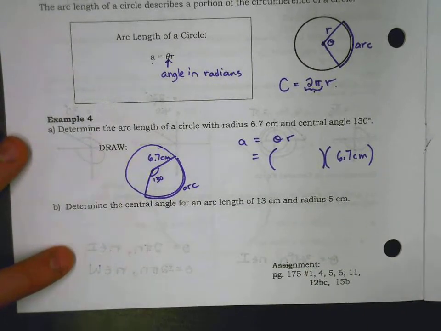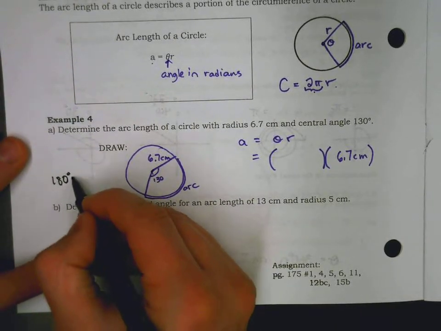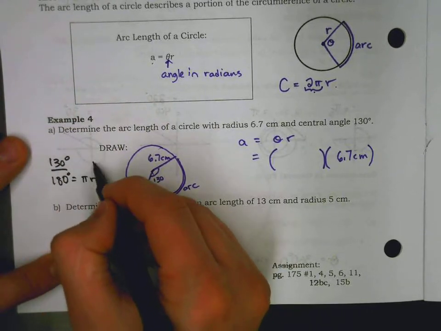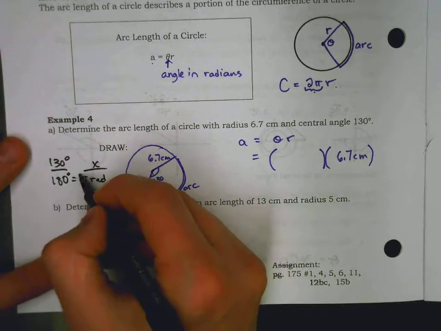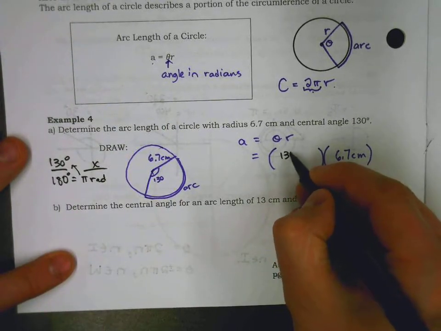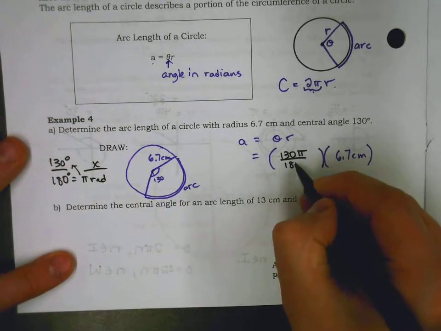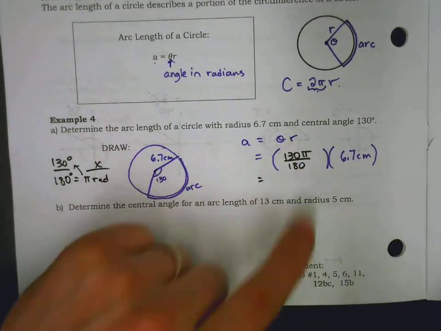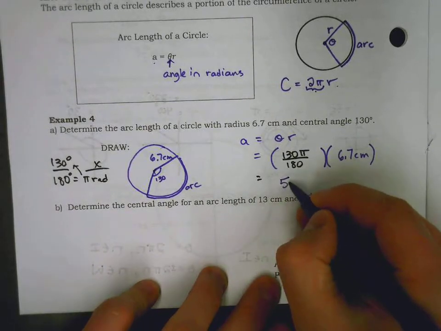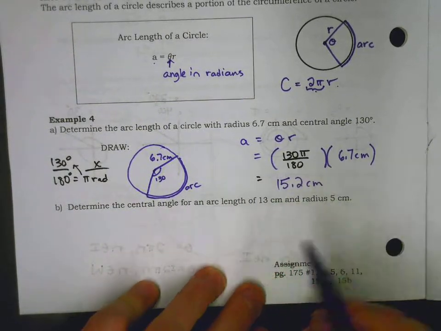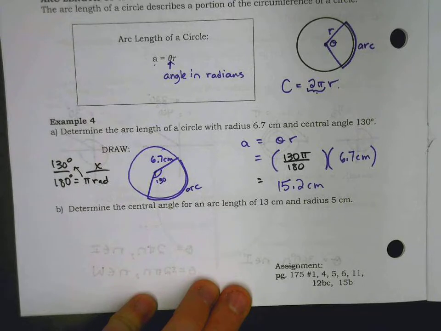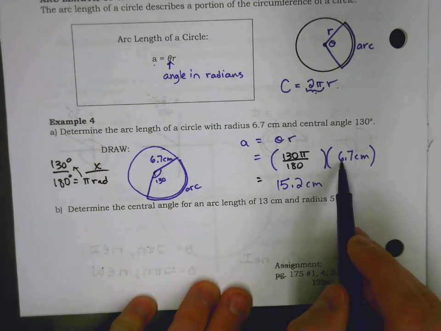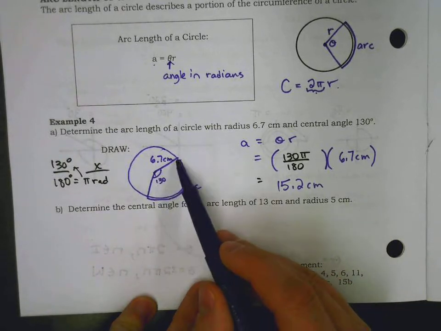We'll do this on the side and say that 180 degrees is pi radians. If we know 130 degrees, how many radians is that? Pi slides up here, and it looks like 130 pi over 180. All of that is really just one massive number, and if we punch that all into a calculator, what comes out is 15.2 centimeters, a realistic number considering the radius. Imagine punching in 130 degrees times a 6.7. Would that number make sense considering a 6.7?